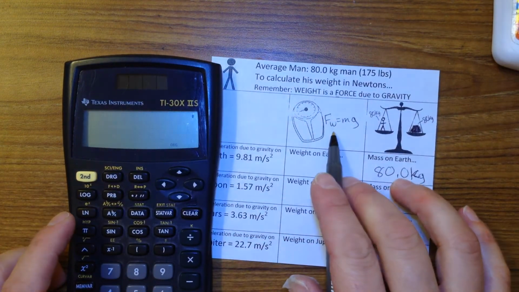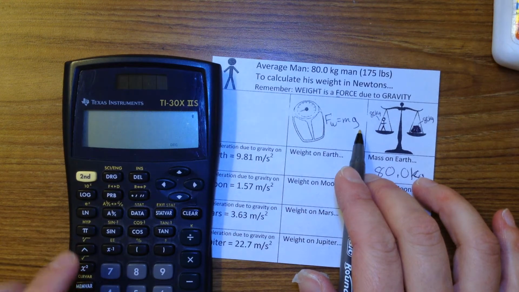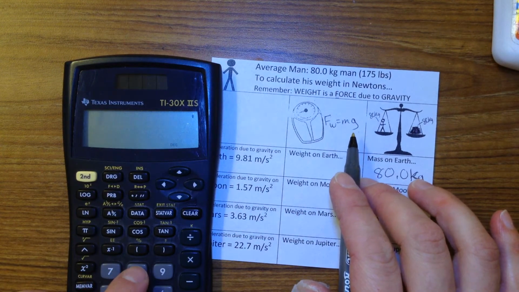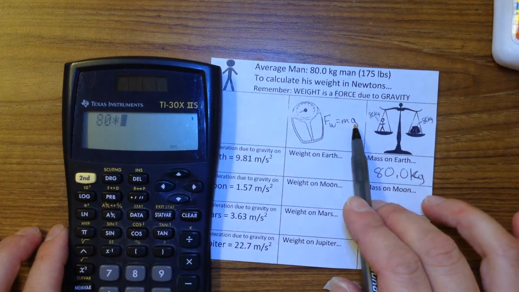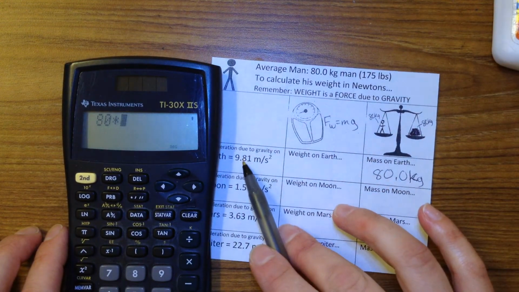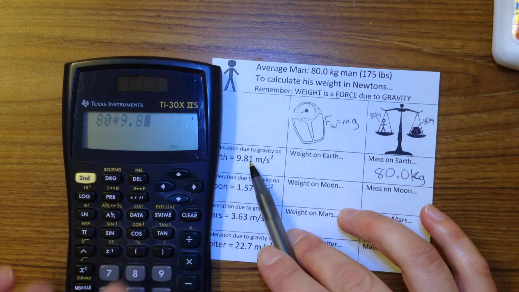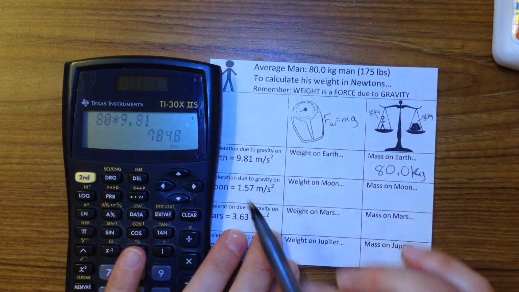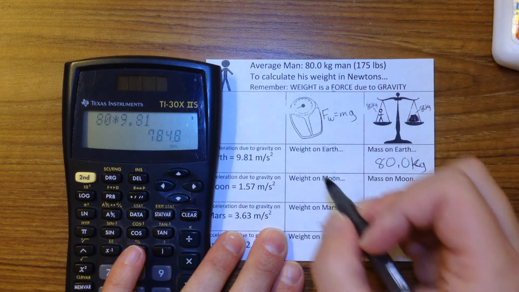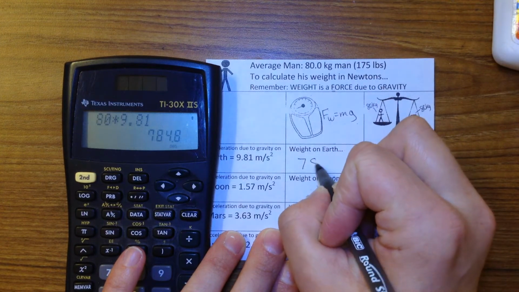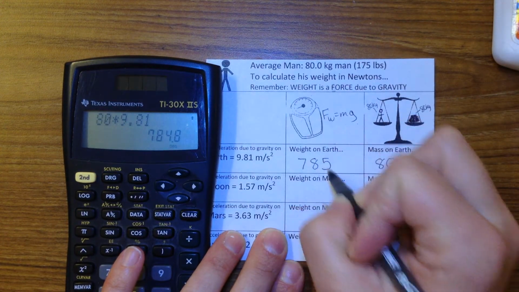So, force of weight equals mass times acceleration. Mass in kilograms is what? 80. Multiplied by gravity, which is 9.81. For significant figures, we'll just add that 1 in there. And the calculator says 780, rounded up to 5.